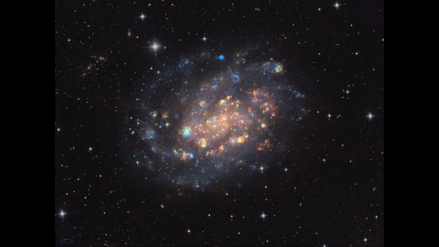In fact, it's taken looking at three specific colors of three elements that are shown here. So we're looking at emission of sulfur in the red, hydrogen in green, and oxygen in blue. So we look through three different filters looking at each of these different elements and then combine their light together to get a single image.